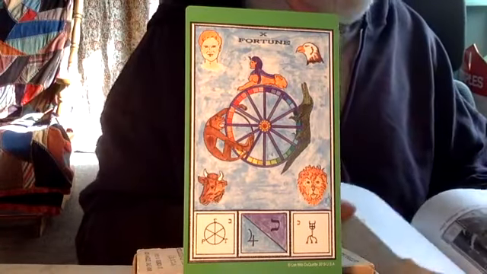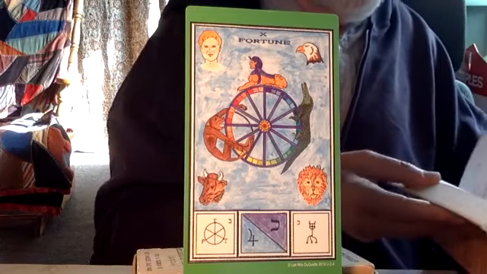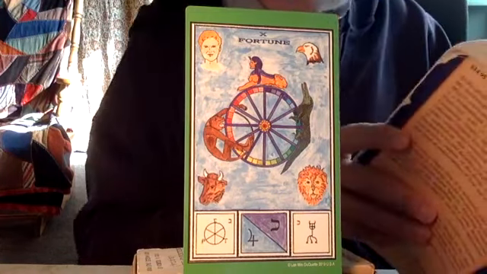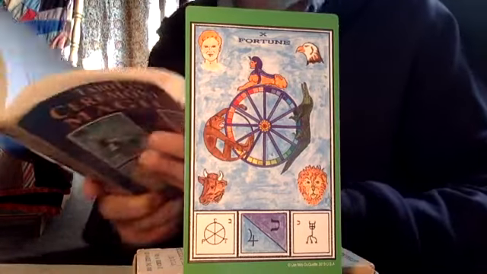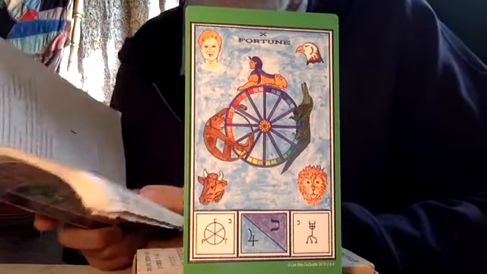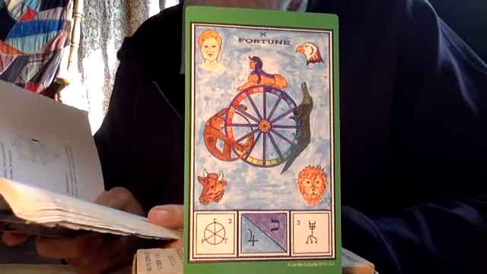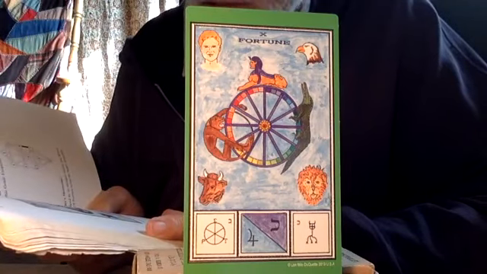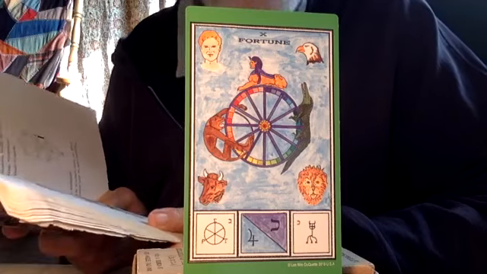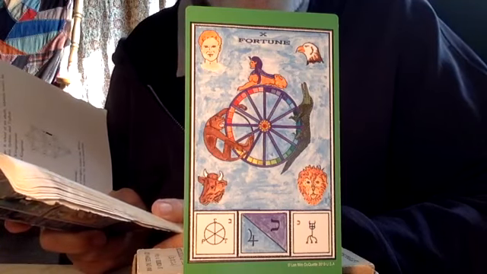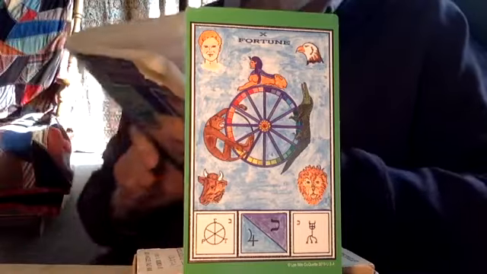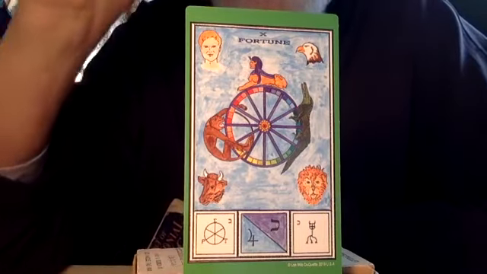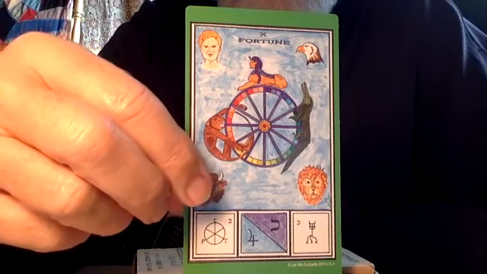The Wheel of Fortune. Key number 10, Fortune. The technical name is Lord of the Forces of Life, and it represents the planetary sphere of Jupiter. Now, I want you to look at the image here.